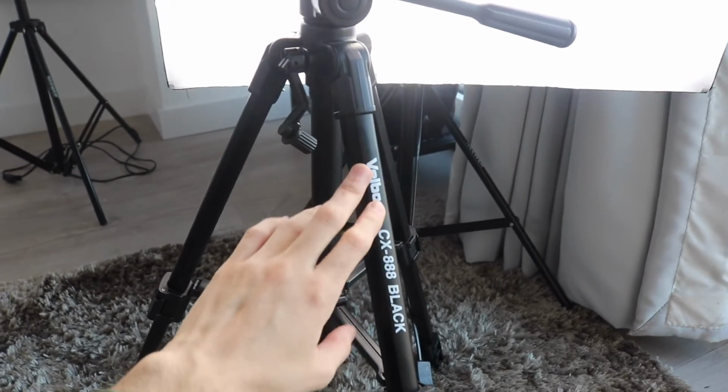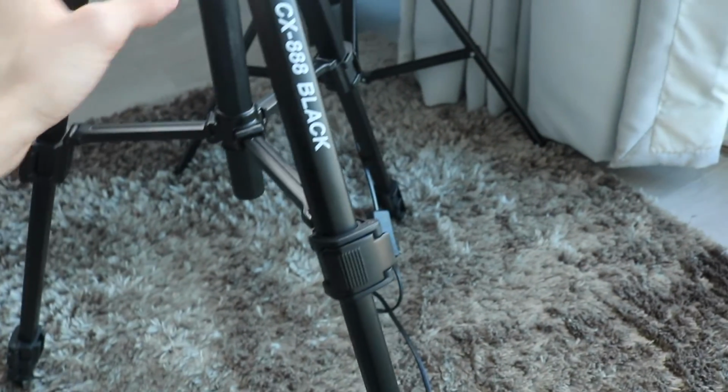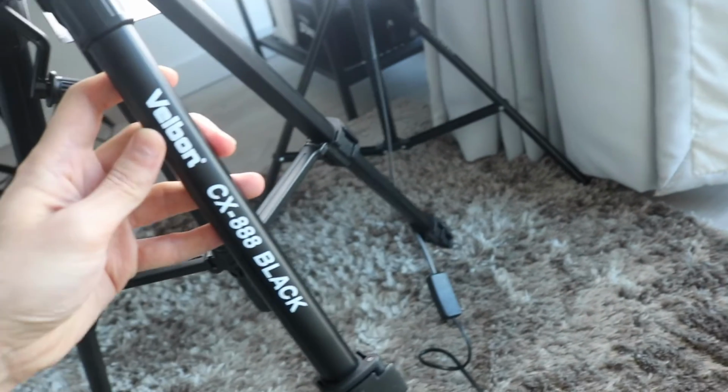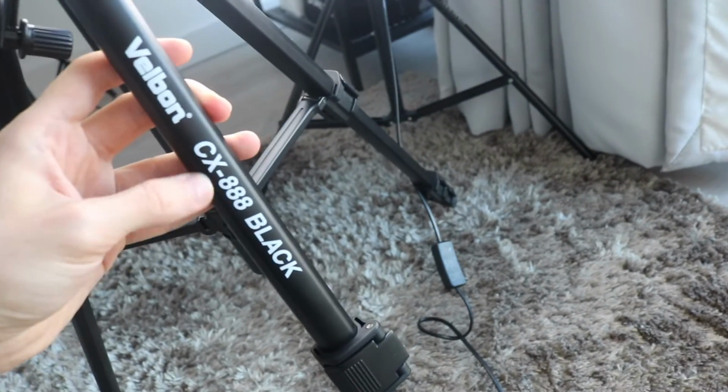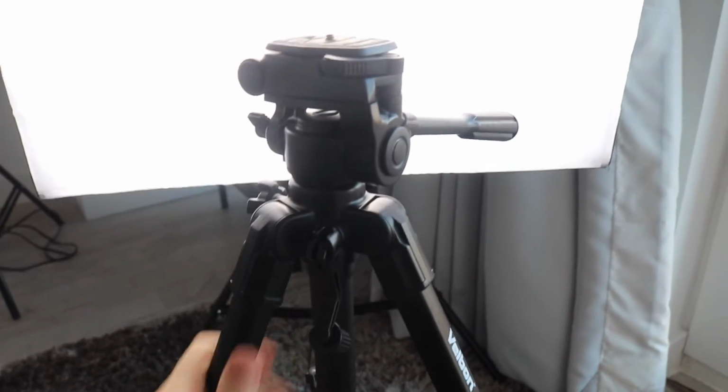You guys don't understand how important a tripod is for filming or for taking pictures. This tripod I got from Amazon, and it's from the brand Velbon, and this is the code or the model, I guess, and this is so great. Honestly, this has saved me so many times.